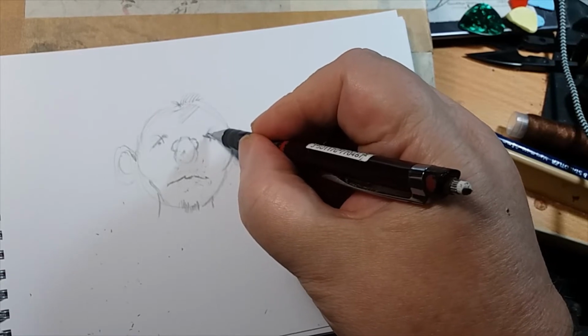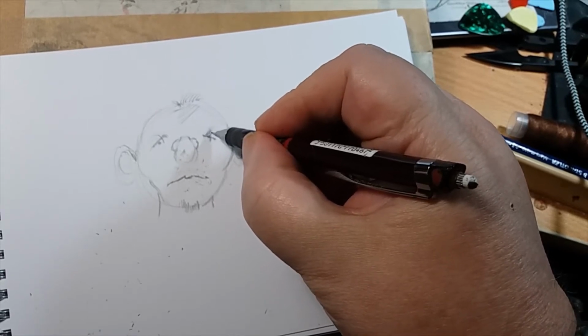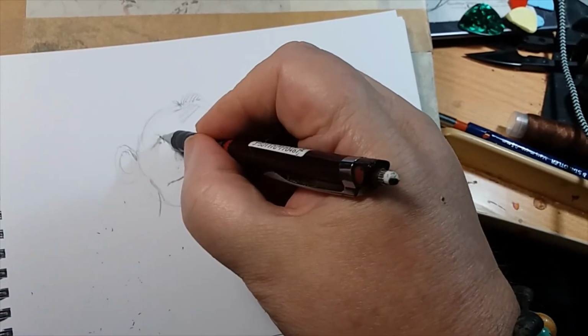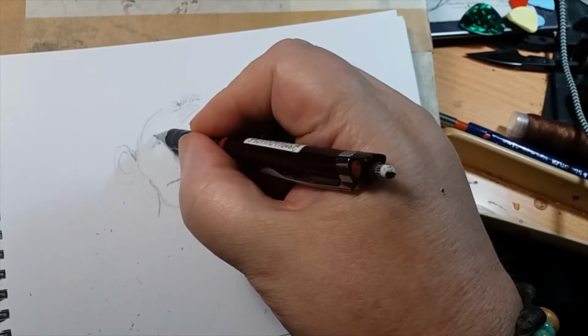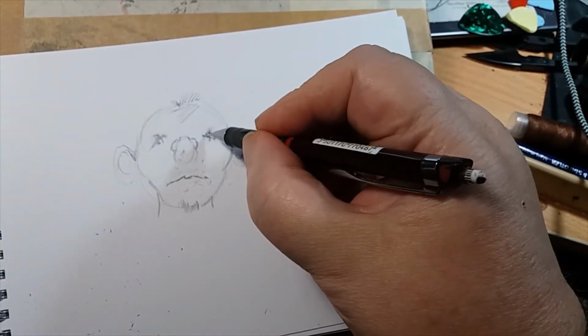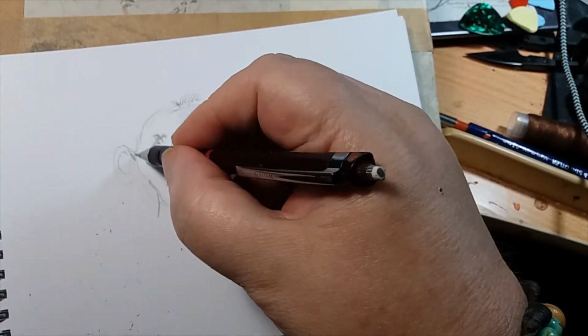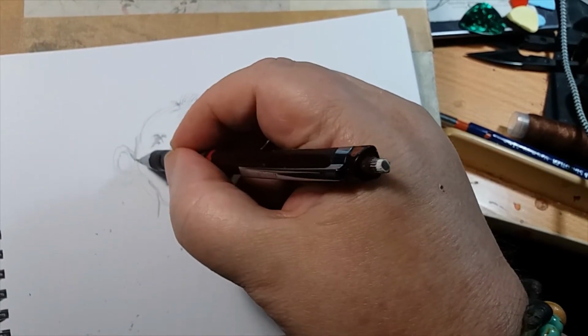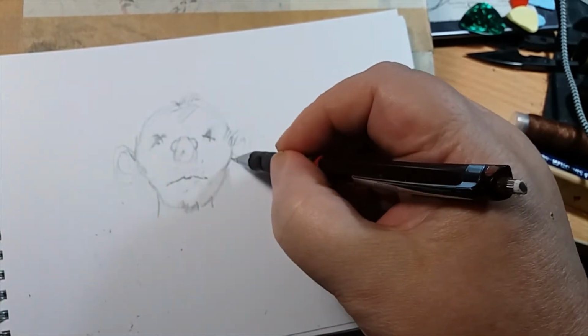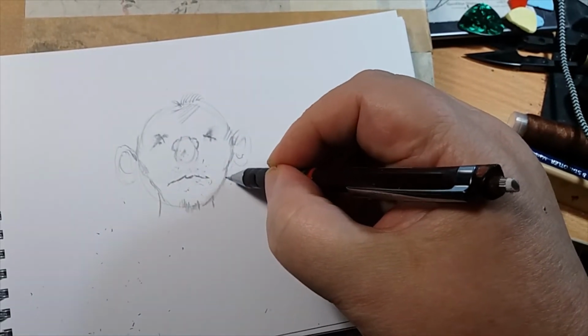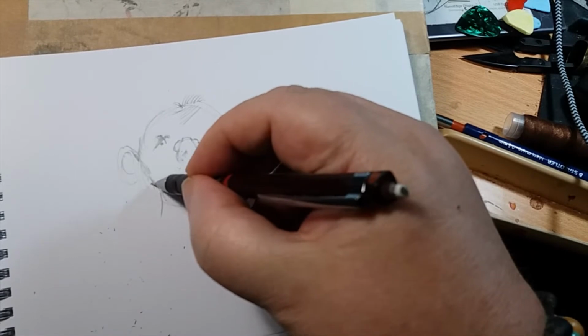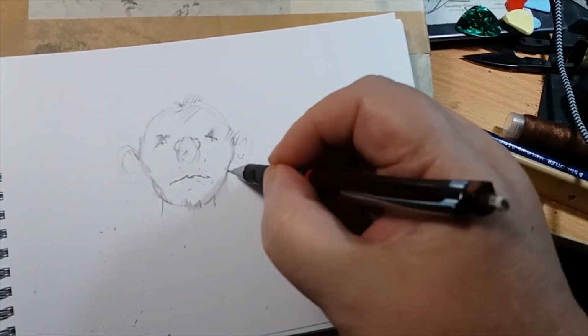So instead of just imagining a face or an animal in your mind, imagine it in your mind on a piece of paper. And everywhere you look there are things to tell you how to draw things.